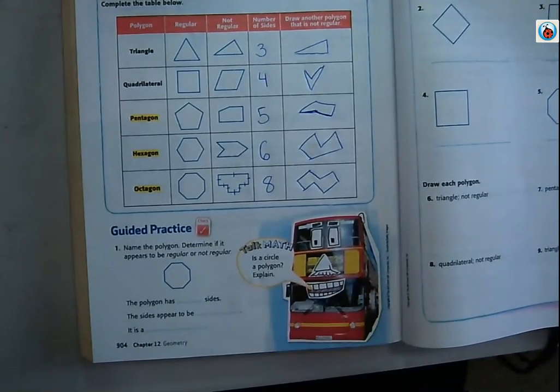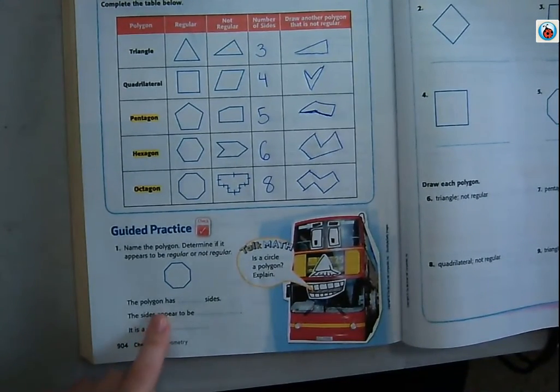Okay, I want you to pause the video and try out this problem. And then when you're ready, start the video back up again. All right, go ahead and, are you ready?